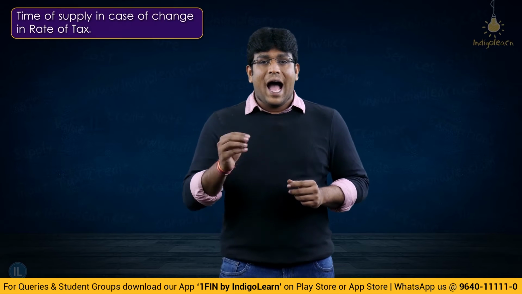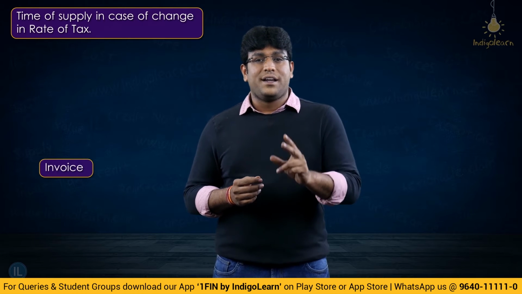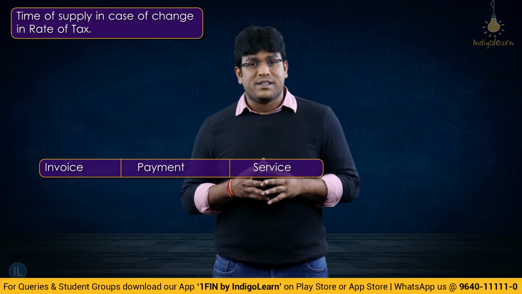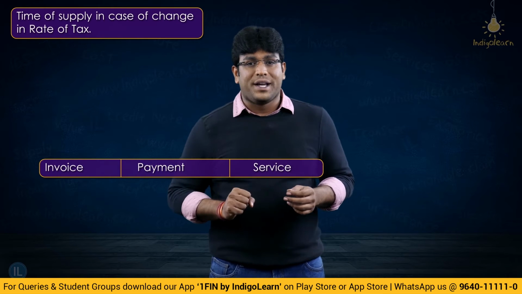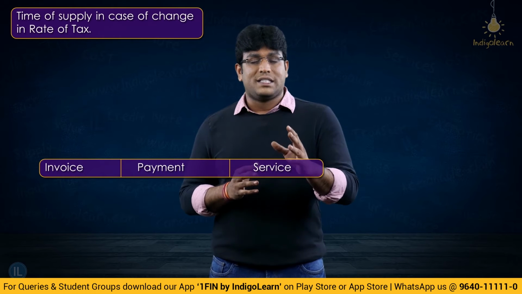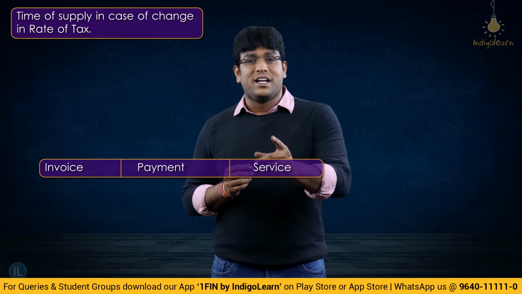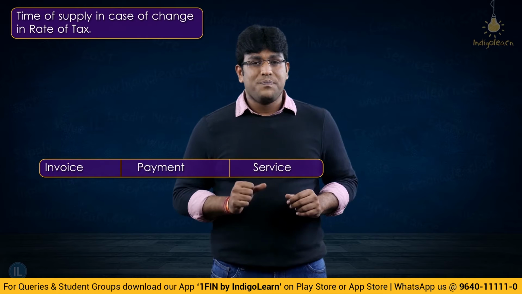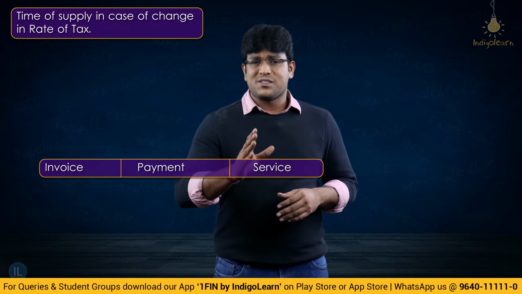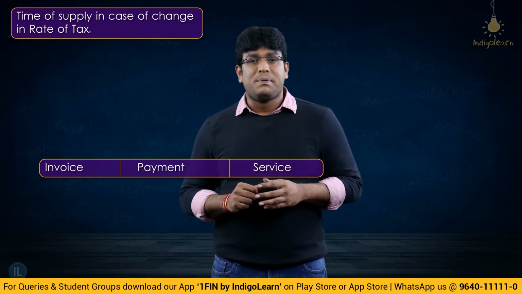So now let's look at the provision to understand how we determine time of supply in case of change in rate of tax. And as I told you, there are 3 relevant dates. 1, date of invoice. 2nd, date of payment. 3rd, date of service. Now, taking these 3 dates into account, we are going to determine the time of supply in case of change in rate of tax. Now, how do we determine this? Just consider properly and you will get your complete answer.